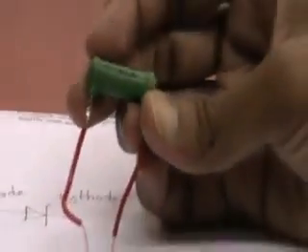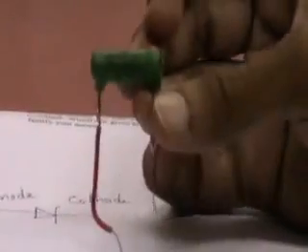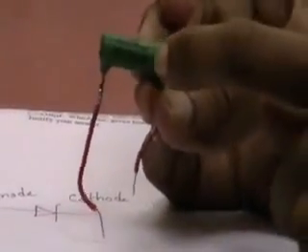Now we will show you the wire wound resistors. This is not the ordinary carbon resistor. This is the wire wound resistor. Here the rating is indicated that this is a 1 ohm resistor. 1 E means 1 ohm, plus or minus 5% is the tolerance. This indicates the power rating.